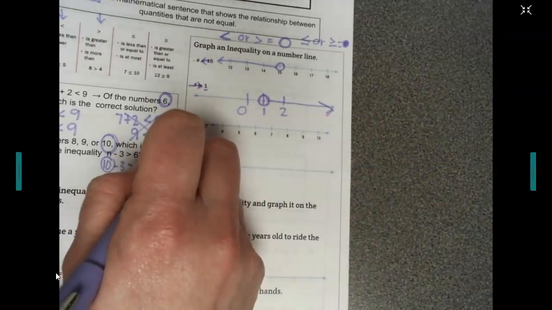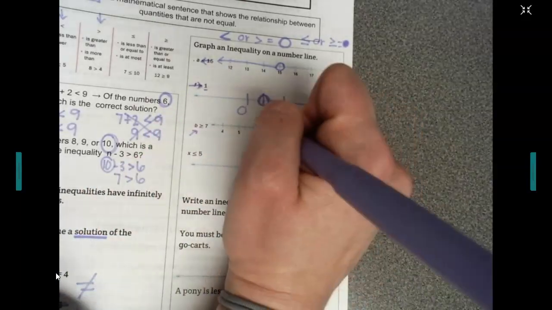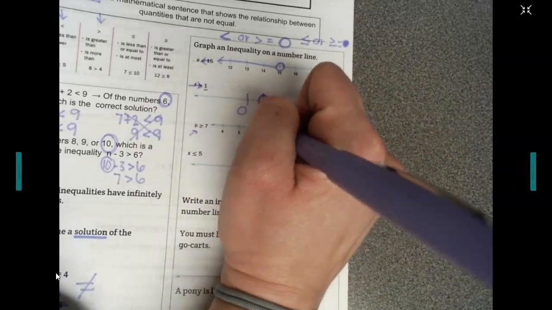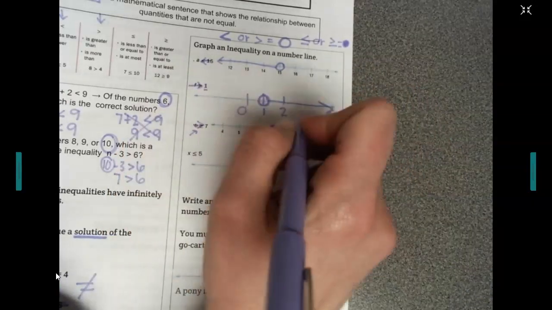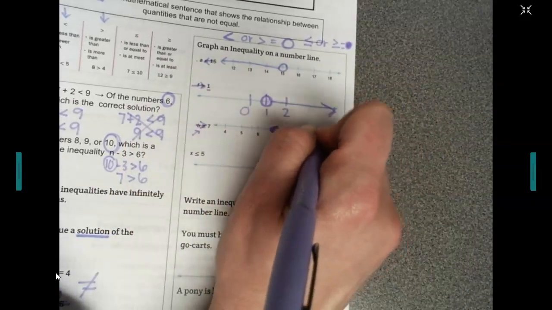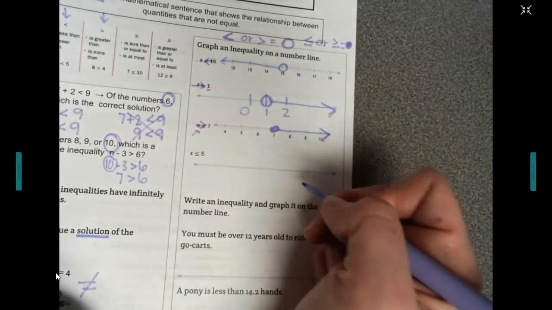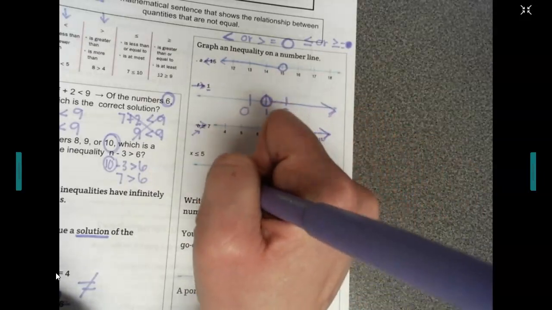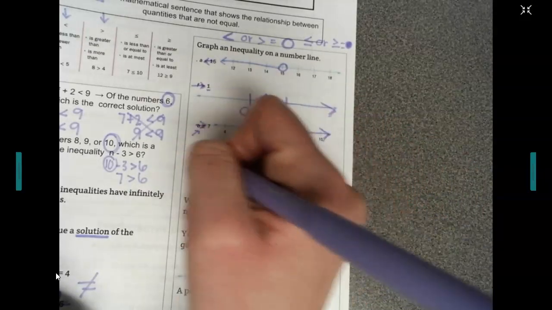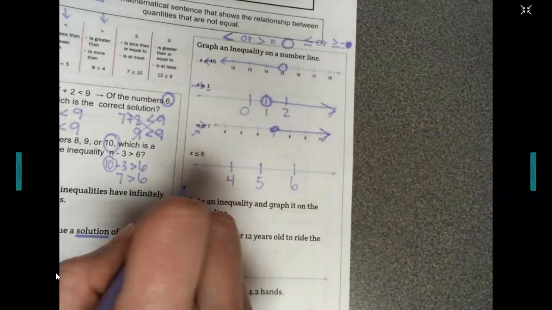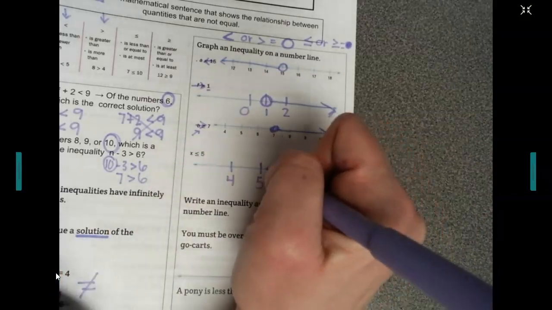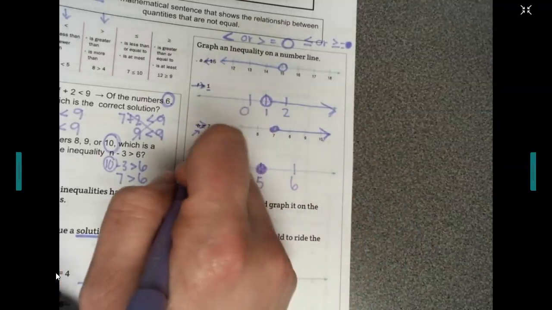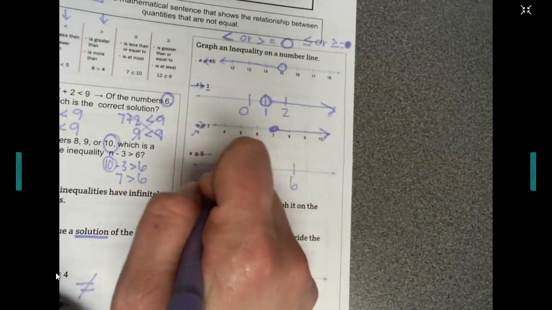This next one, I find 7. My circle is going to be closed because it has the equal then on it. And it's greater than or equal to, so numbers that are greater than or equal to 7. This one doesn't have any numbers on it. So I'm going to fill in the numbers right around 5. And then this is less than or equal to 5. So I have 5. I'm going to fill it in because it has that equal sign on the bottom. And less than numbers are this way.